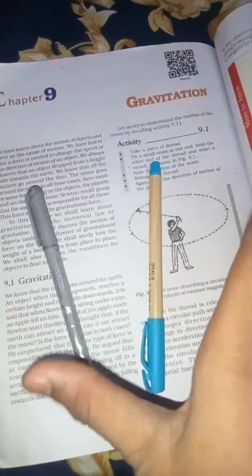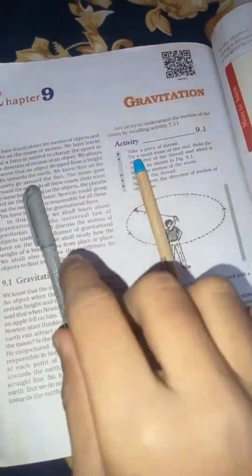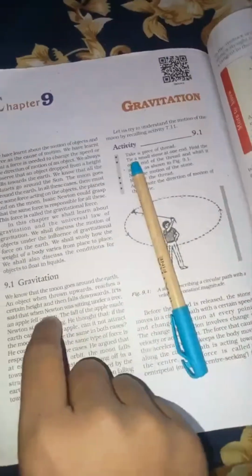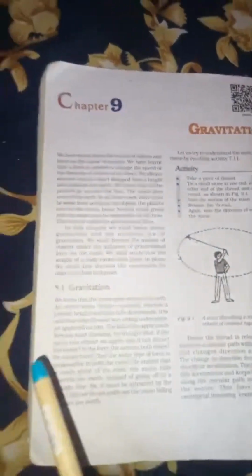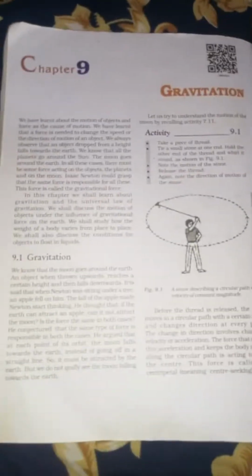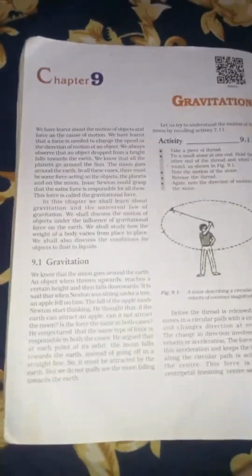Okay, gravitation. And when one of the objects is replaced by the earth, the force that acts between the earth and the object is called gravity. Now we first learn about gravitation, and in this topic, our topic is centripetal force. What is centripetal force?